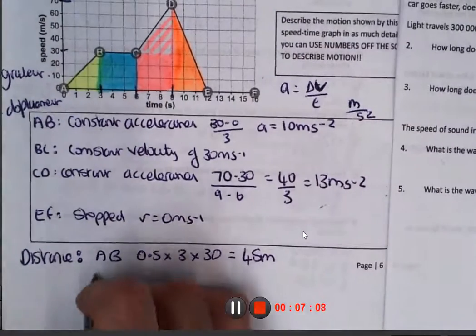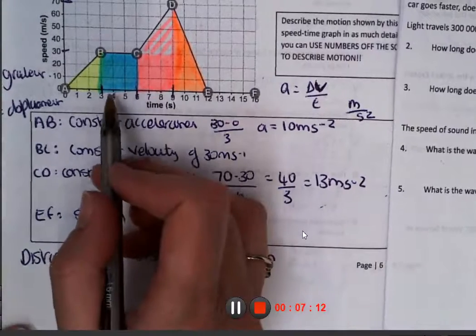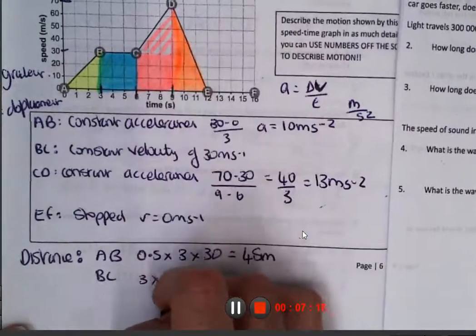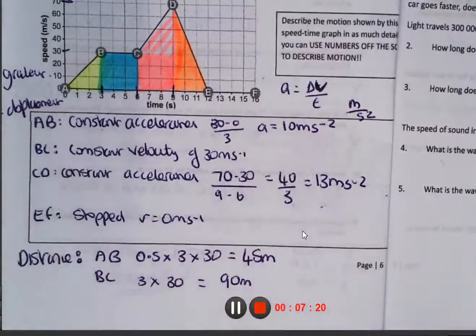Now we're going to do B to C. B to C is a square, so we just do base times height. So we've got 1, 2, 3 times the height, which is 30. 3 times 30 is 90 metres.